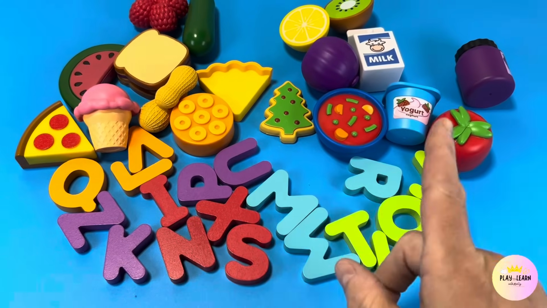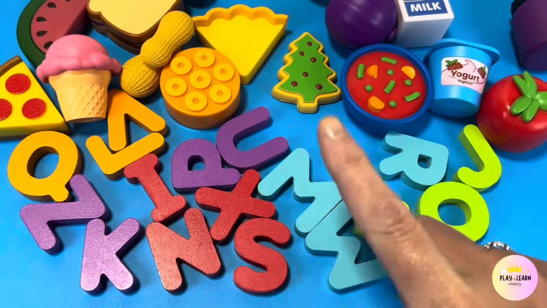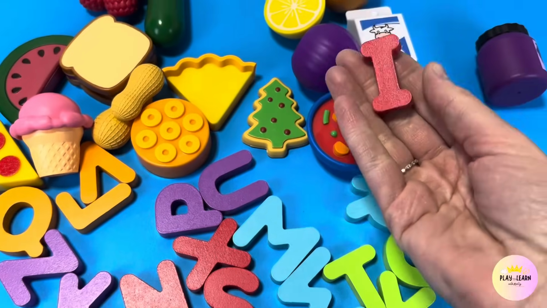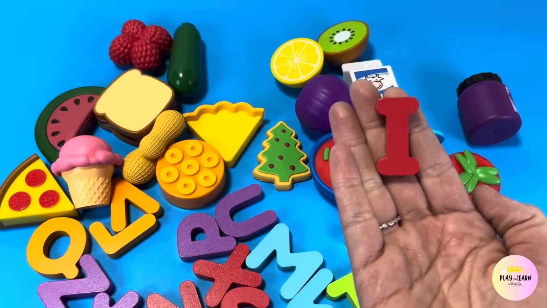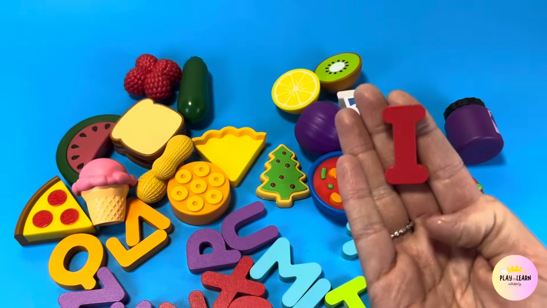Next, we're looking for I. Where is our letter I? Do you see it? Here we go. Thank you. Our letter I is the color red. I sounds like I or I.